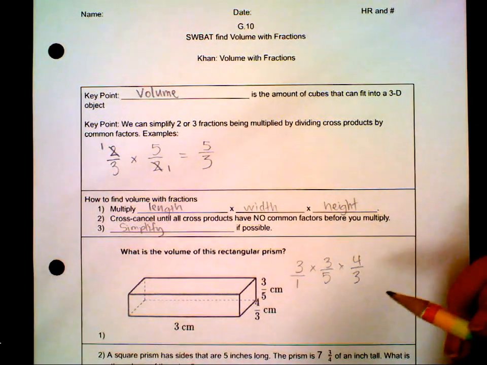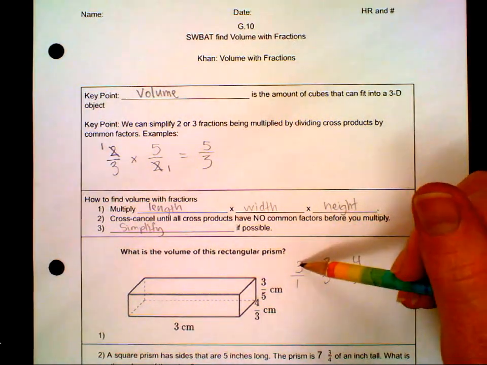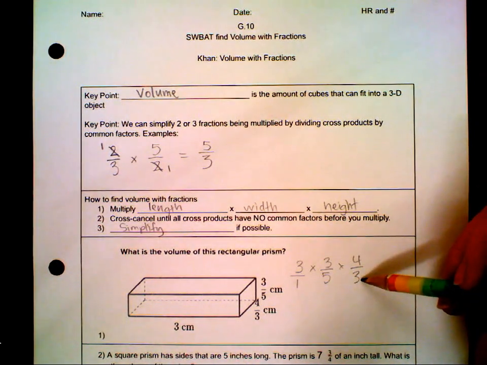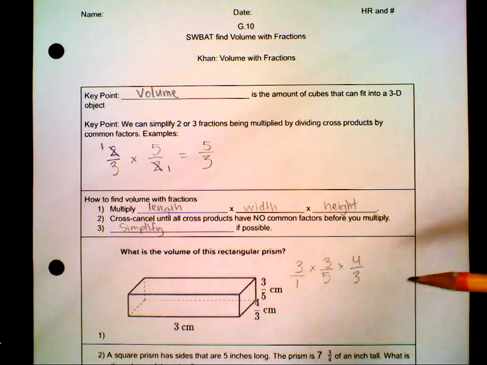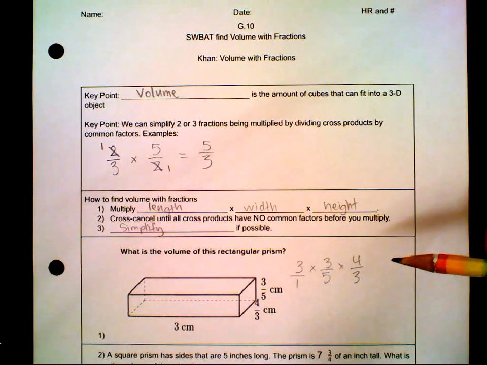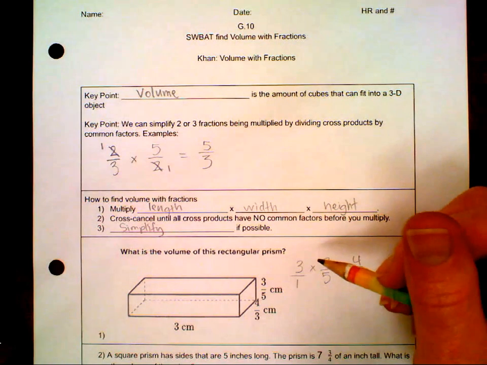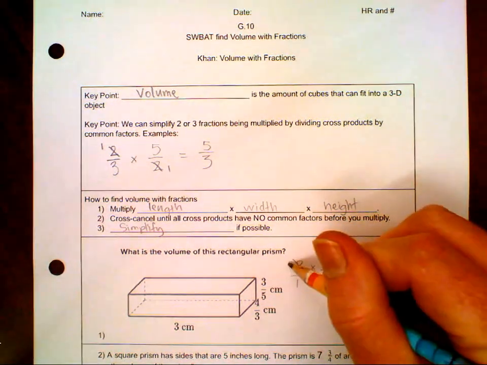Now when I'm cross-canceling, I have a choice. I can cross-cancel anything that has the same factor, so we have a factor of 3 here and here. I can cancel these. I can also cancel these. However, I can only cancel them in pairs. And once I have canceled as part of a pair, I cannot repeat that again. So I'm going to go ahead and cancel here 3 and 3, which leaves me with 1 and 1.